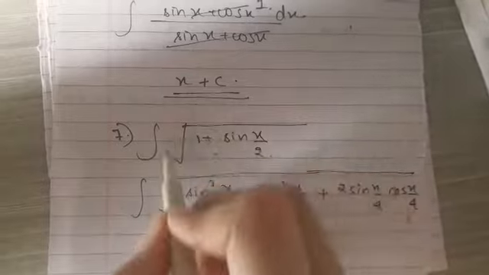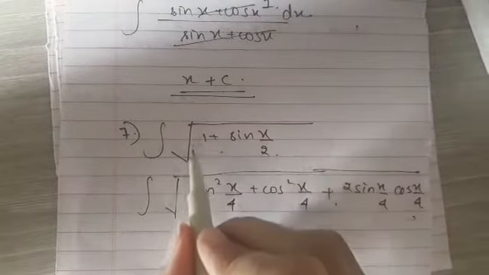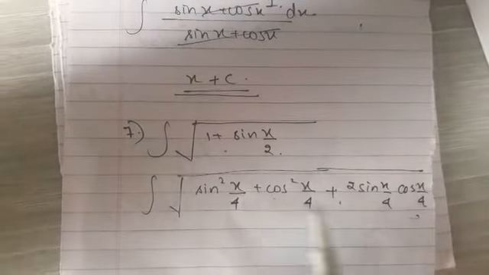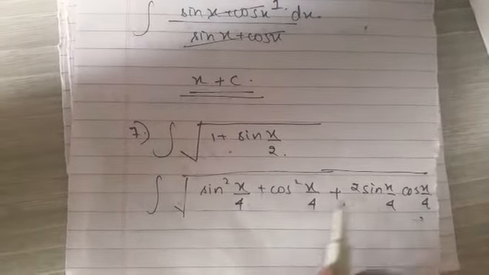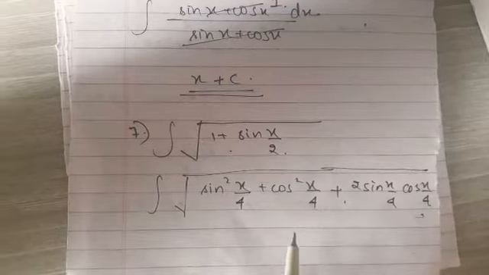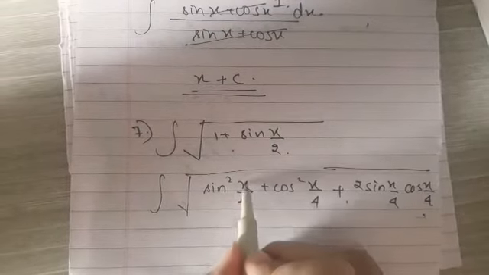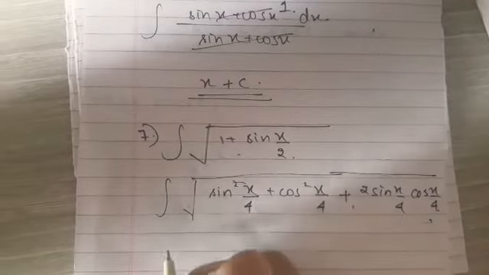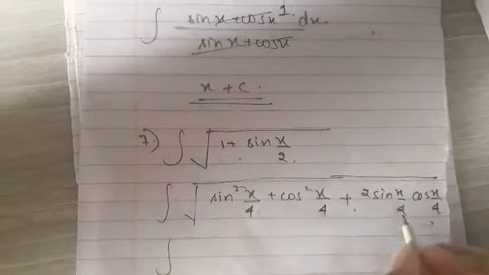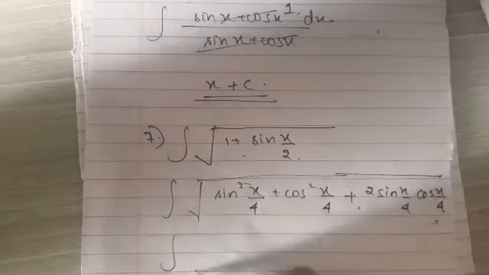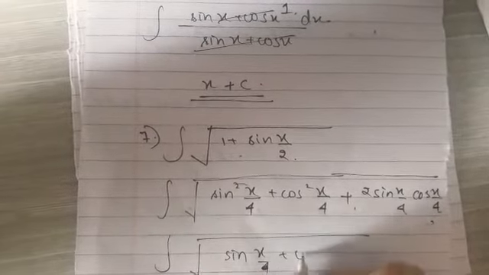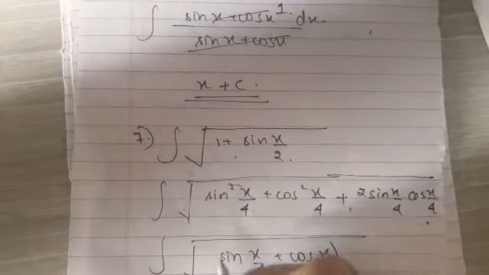And because I want to remove this root sign, I'm not writing 1 as sin square x plus cos square x, because that won't give me a square plus b square plus 2ab. Though that would also be correct, it won't help me in any way. That's why I'm writing this as sin square x by 4, cos square x by 4, so that I'm left with a square plus b square plus 2ab. Which is why I can write this as sin x by 4 plus cos x by 4 the whole square.